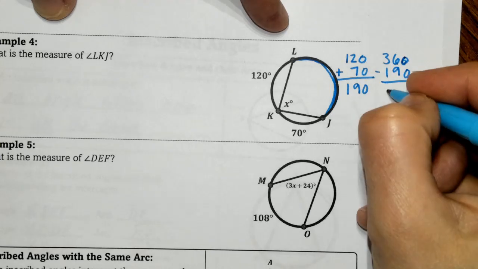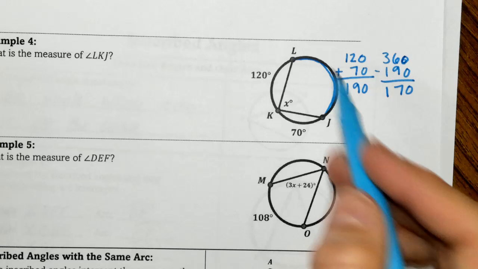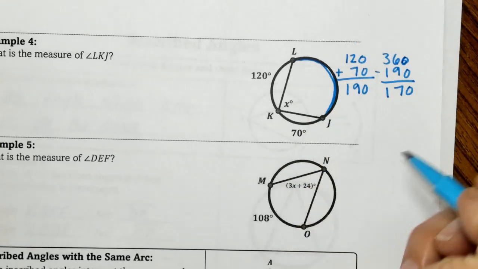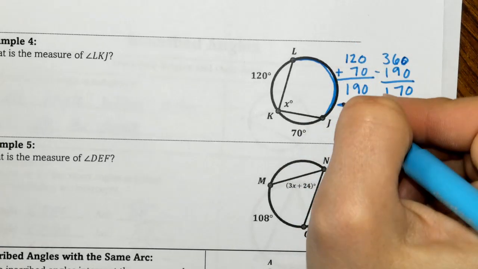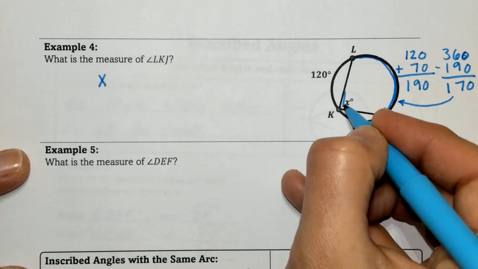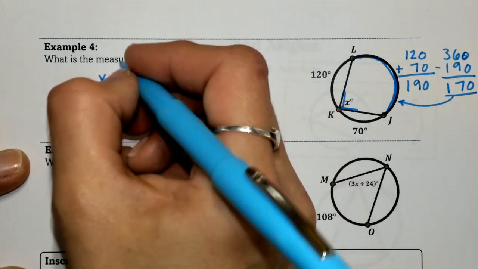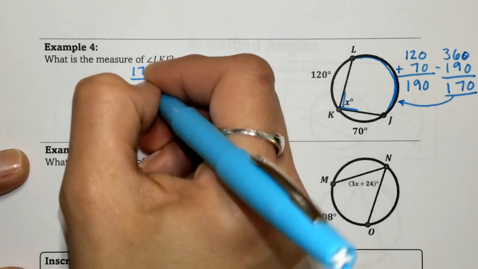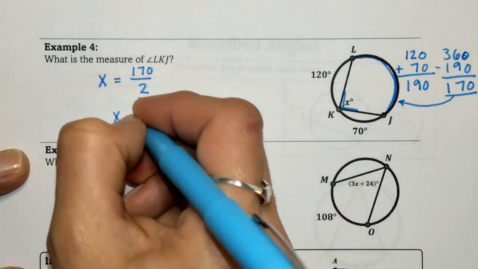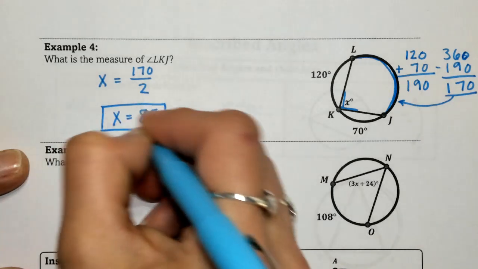Looks like a 66, and get 170. So now we know that this arc that we're looking for is 170. We can now plug that into our formula where the measure of the angle, which is x, is equal to the arc, that 170, divided by 2. So we get that our x is equal to 85.